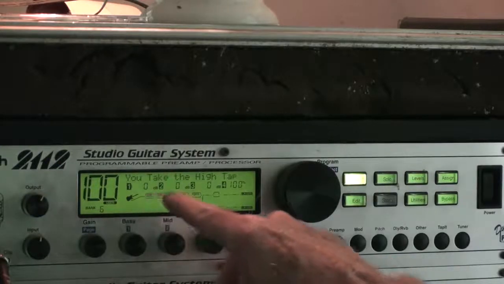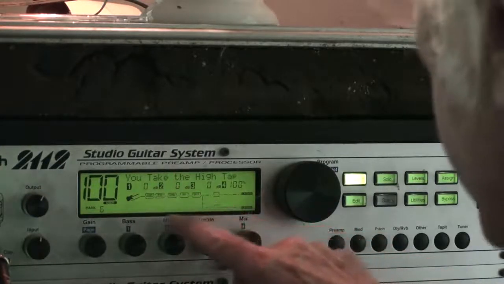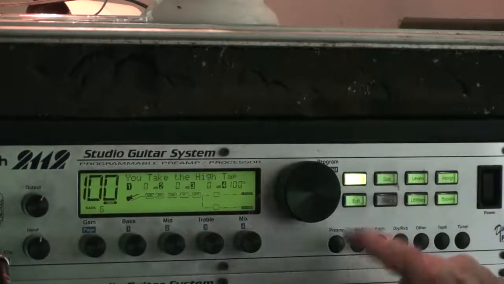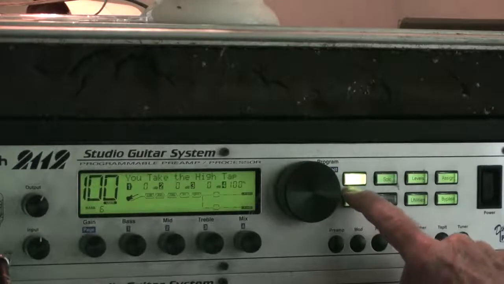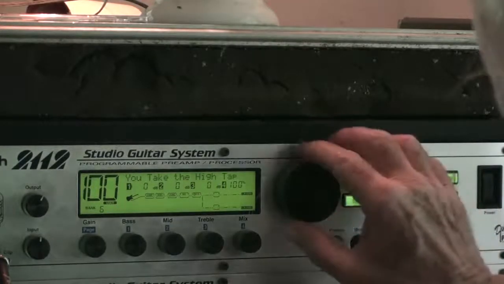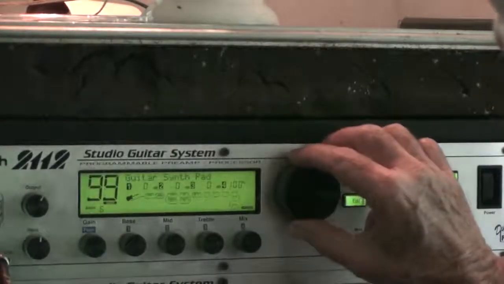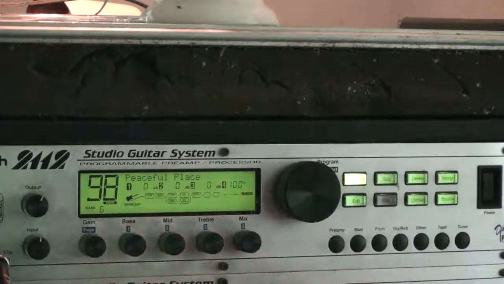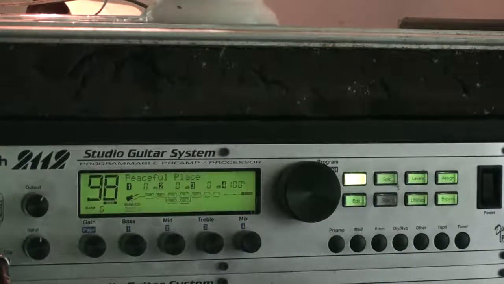Now, in this one, in patch 100, let me just do this. Let's say that you want to get into your chain and alter things. I'm going to go down to something I don't use. Oh, here's a good one. So this is Peaceful Place. Not one of my favorite patches, but it has a unique sound, yeah?